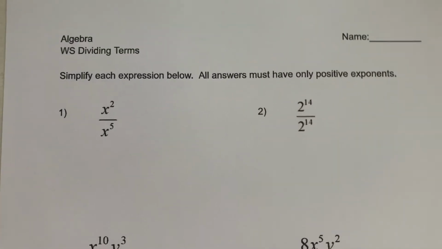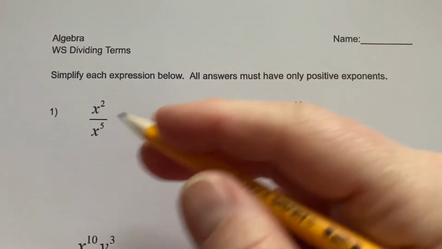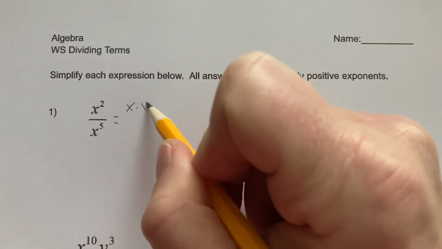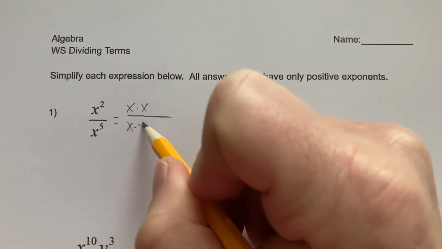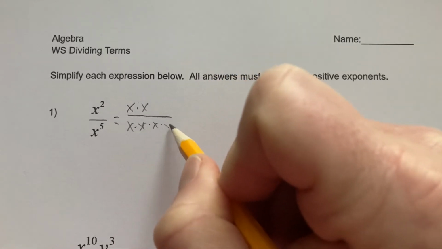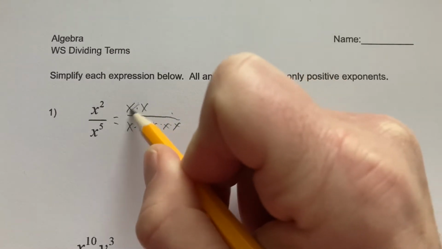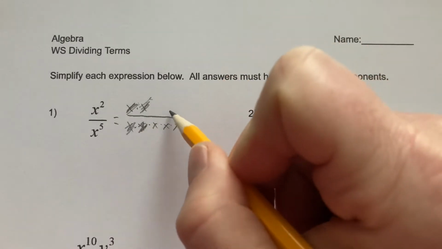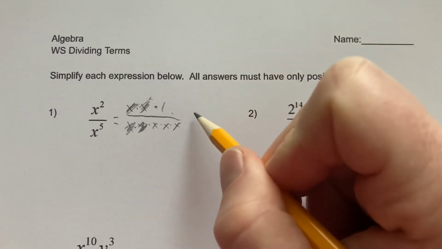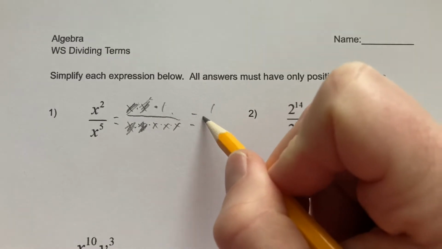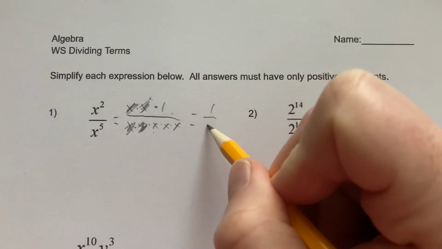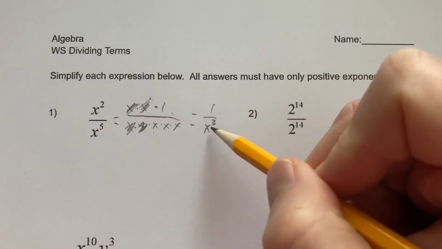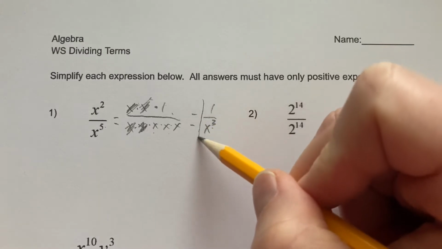All right, these are the answers to the dividing terms worksheet. What we want to do is understand what this rule is. If we were to expand x squared and x to the fifth, we'd have an x here that could cancel with an x here. We have an x here that could cancel with an x here. What that leaves us with, if I put a times 1 there, is 1 on the top over x to the third. These two x's cancel 2 of those, leaving 3 on the bottom. That's what we want to end up with.